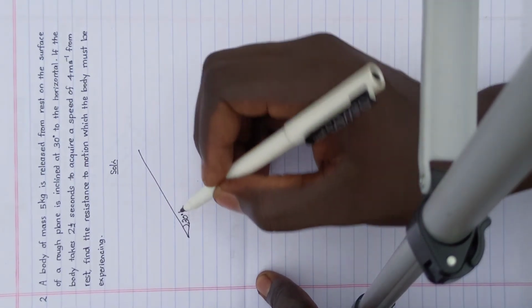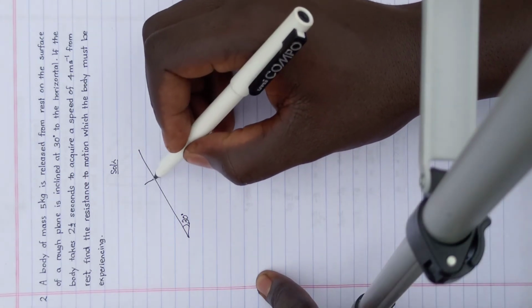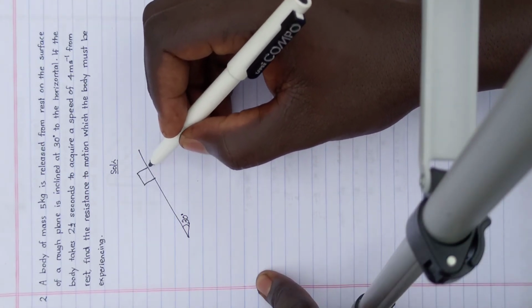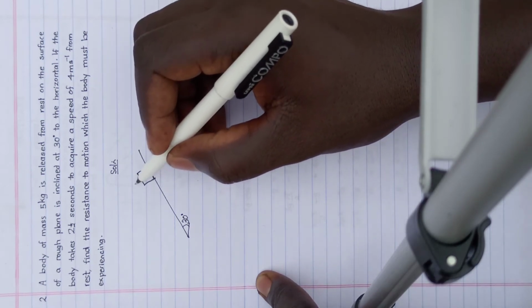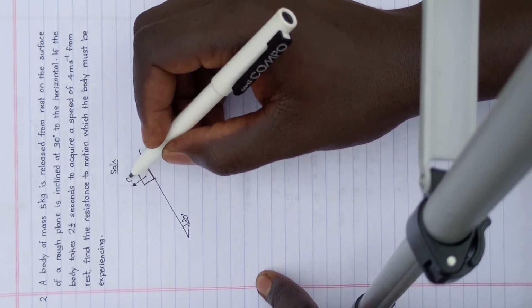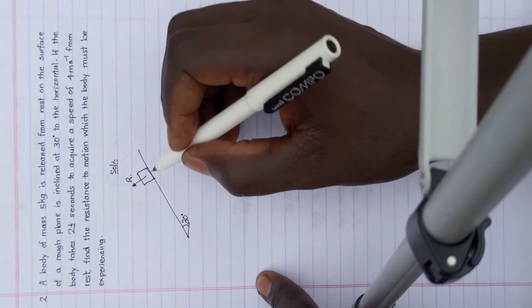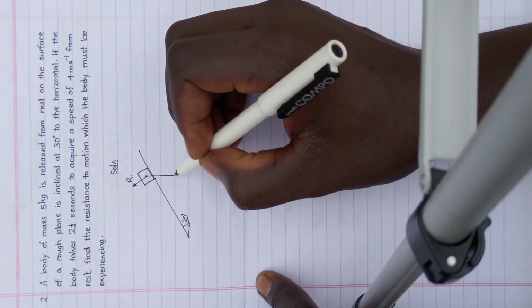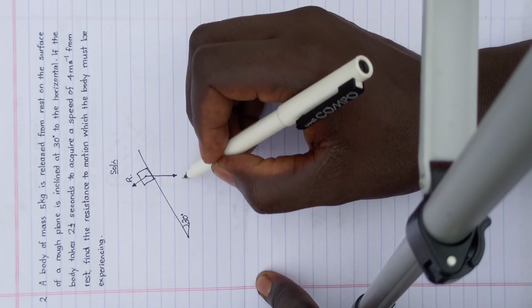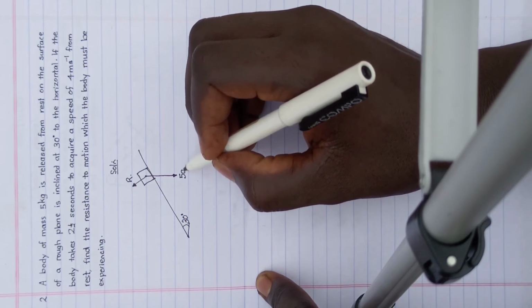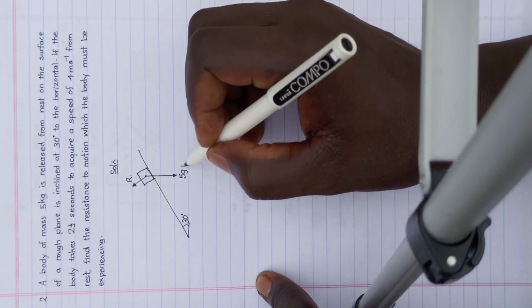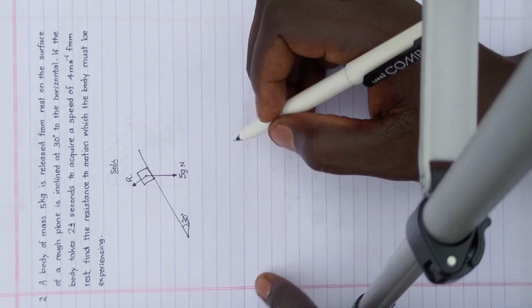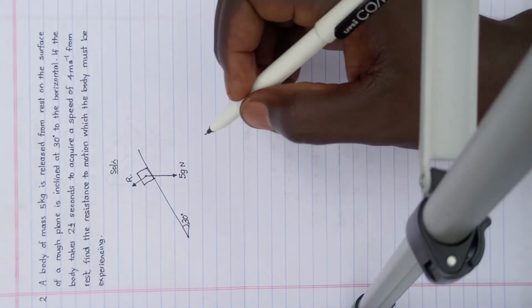So we have 30 degrees, and we have the body, assuming the body looks like this, for a particle, a normal reaction R is that way, and the weight of this body is always acting down. From our question, we have 5 kg, whose weight is 5g, and g is 9.8 as usual.